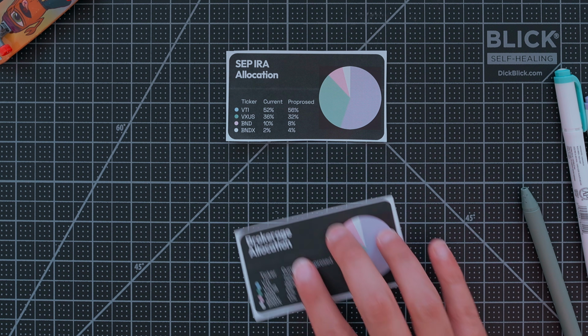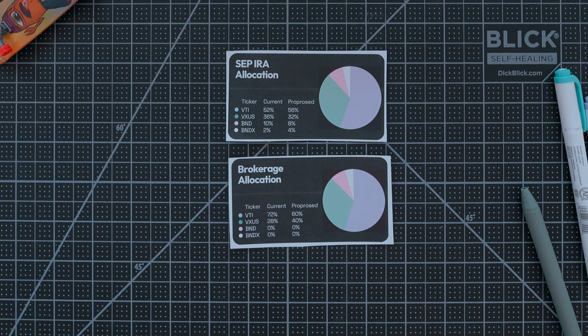So the next thing that you're going to see is your current portfolio allocation compared to what your portfolio allocation is supposed to be. Now, I like to come in here at least once per year and rebalance my current portfolio back to what the original portfolio was supposed to look like.